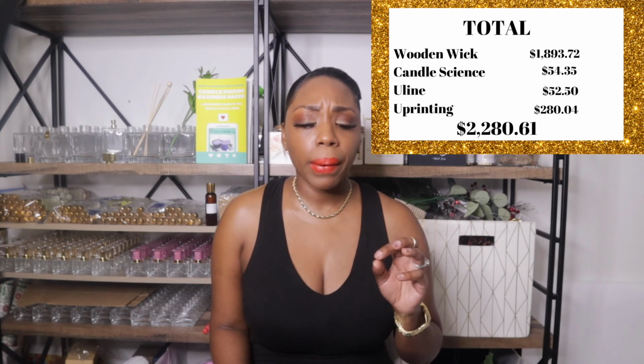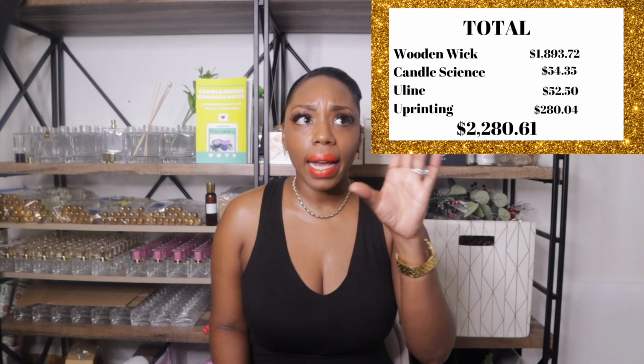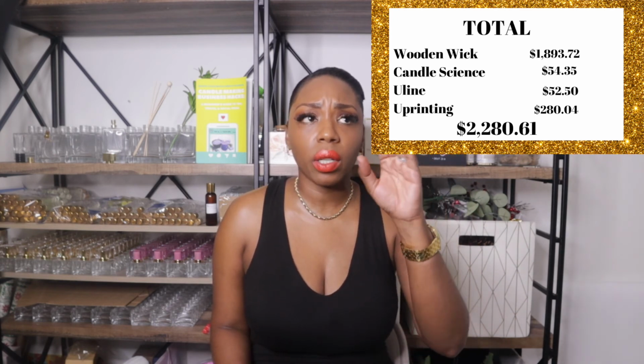So now let's tally up everything to see how much money we're going to be spending to make 120 candles to sell. The first thing was the Wick Co, and it was $1,893.72, and this is including the product boxes that we tallied up on the side because they didn't have that in stock. And then we go to Candle Science, and the total for Candle Science was $54.35. And I know that you can also just tally up everything from your actual cart, and then divide the shipping fee between all the items that you purchase. But I think it's not 100% accurate, because not all the items in there are that exact.